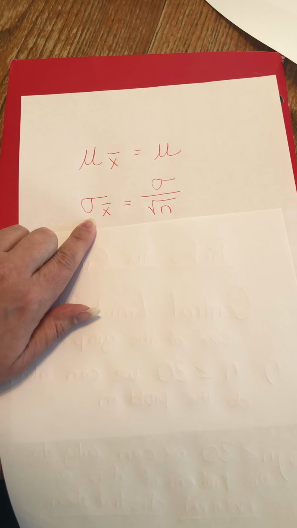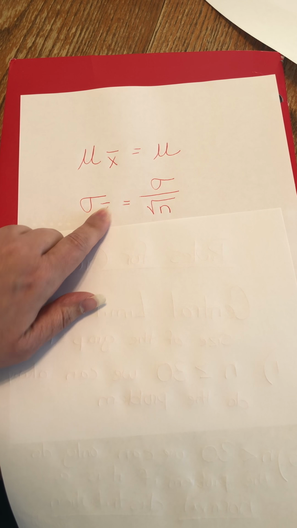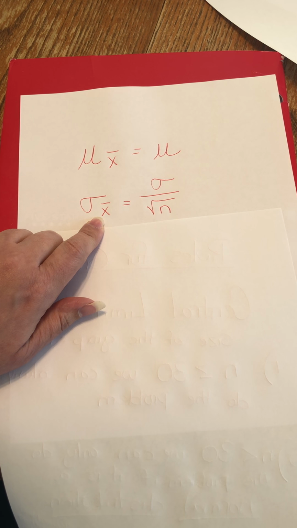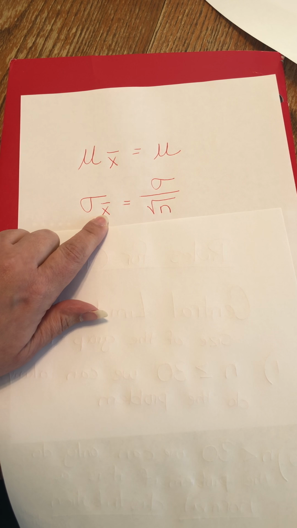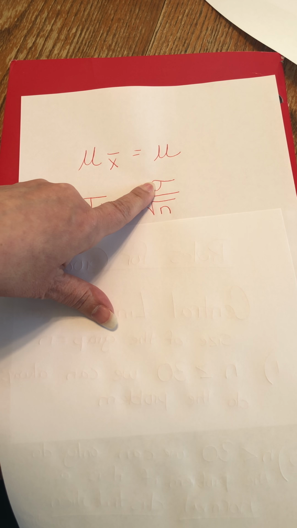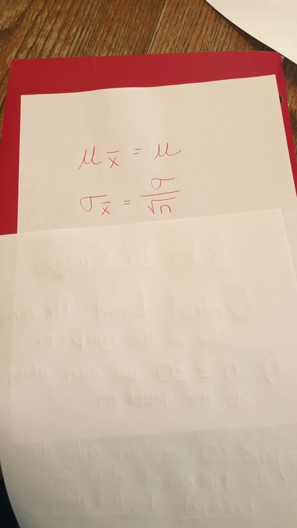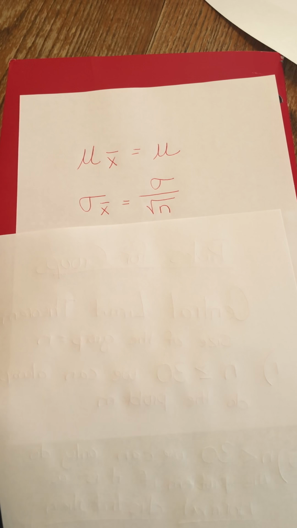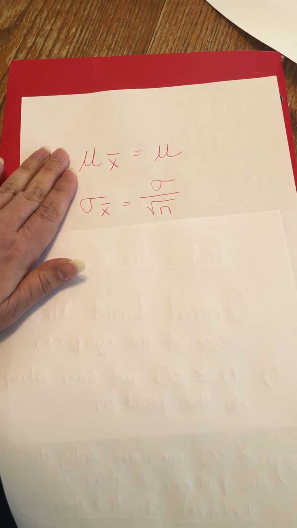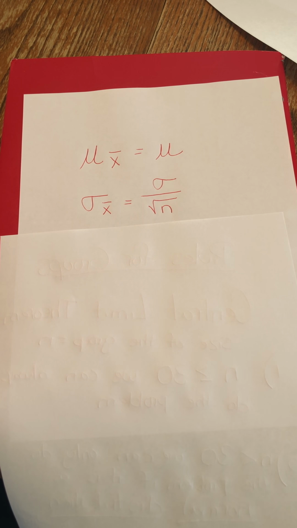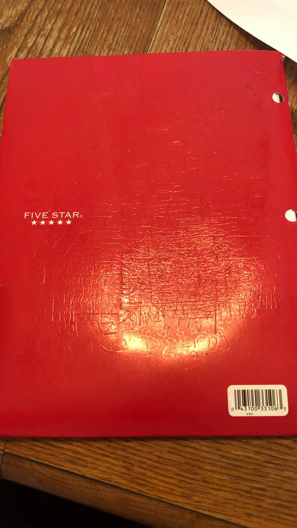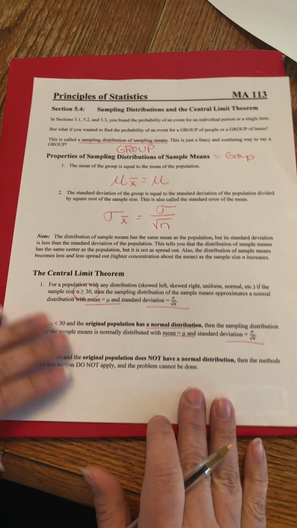The standard deviation of the group, because remember the subscript x bar means group, is equal to the standard deviation divided by the square root of n, the square root of the sample size. So if you can do the problem, this is how you find the mean and the standard deviation. And don't worry, you know me, we'll do some examples of this on the next couple of pages. So pick up your lecture notes, and here we go.